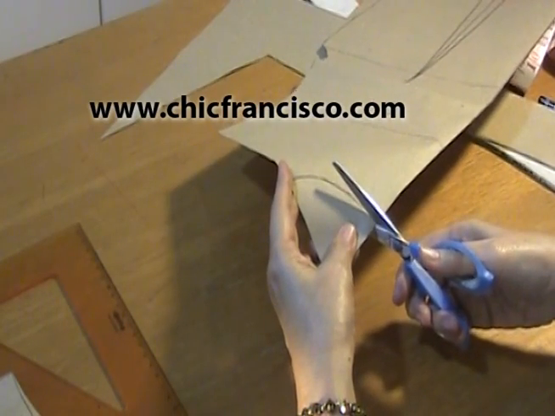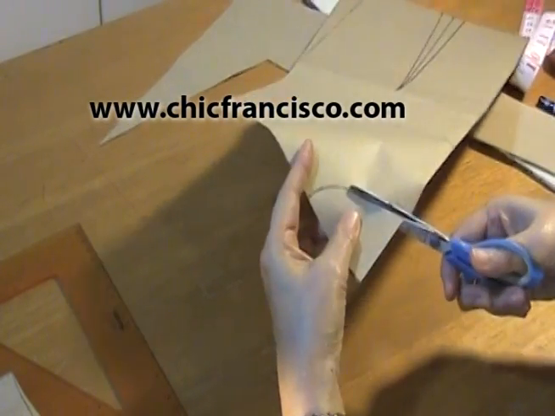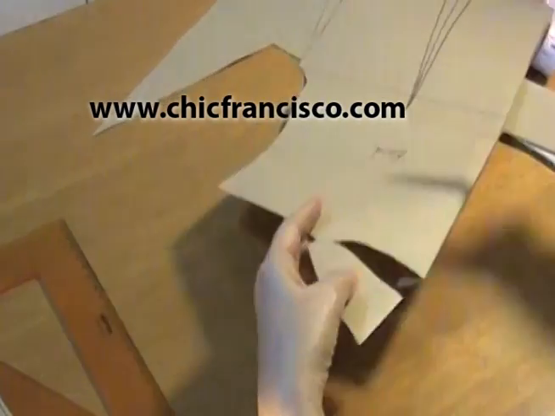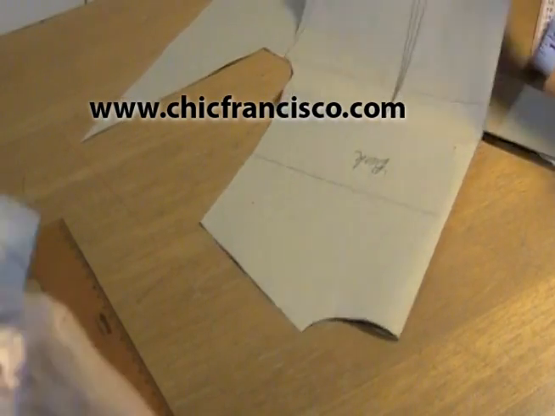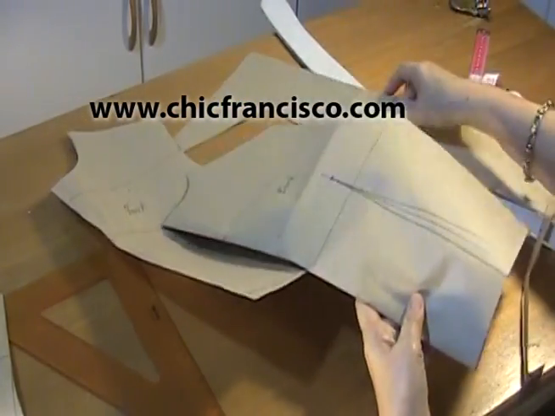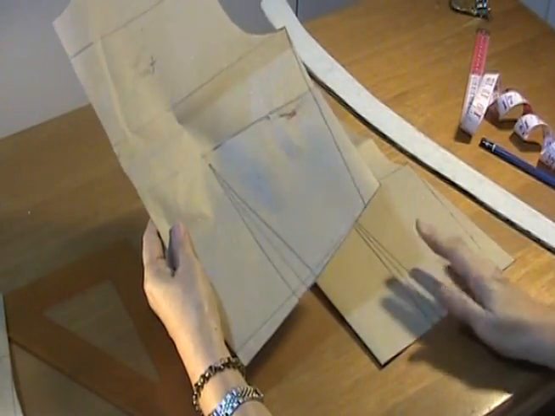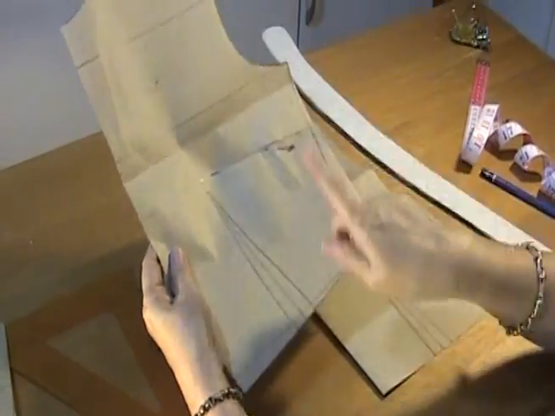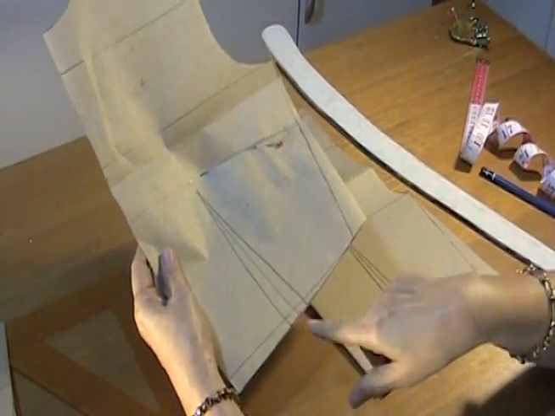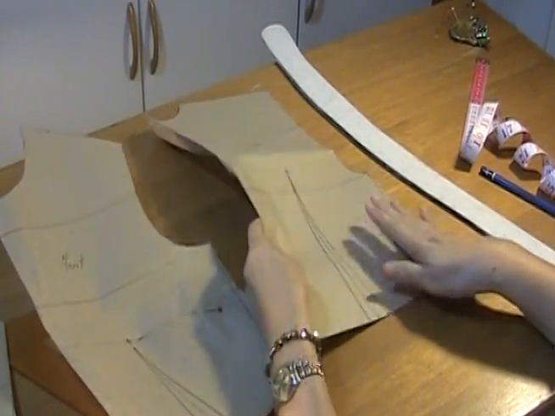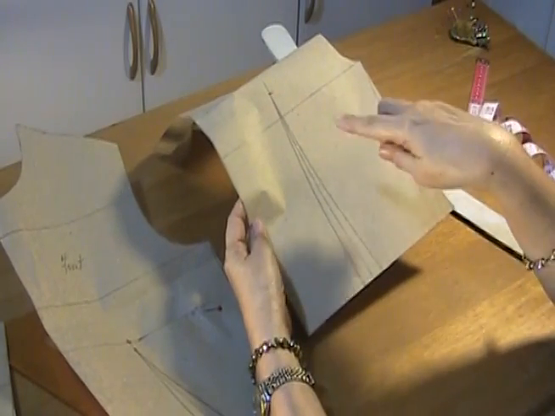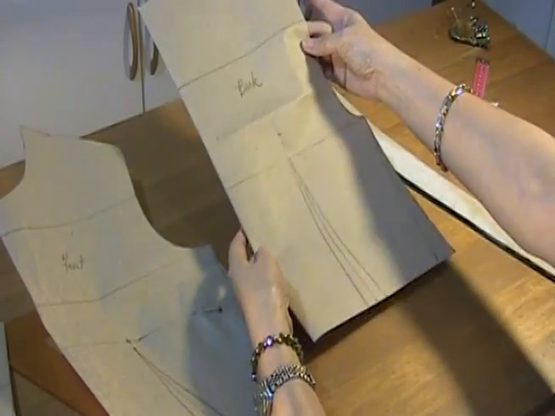Now we're cutting the neckline curve. So we've completely finished drafting and cutting the front bodice with the regular bust dart and the vertical waistline dart, and the back bodice pattern with the vertical waistline dart.